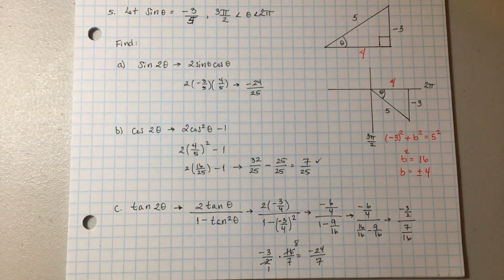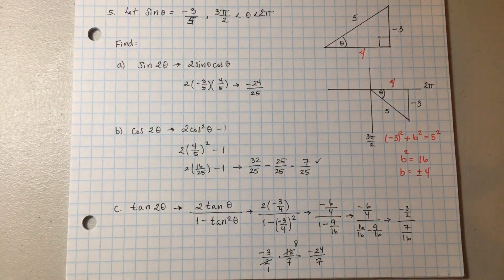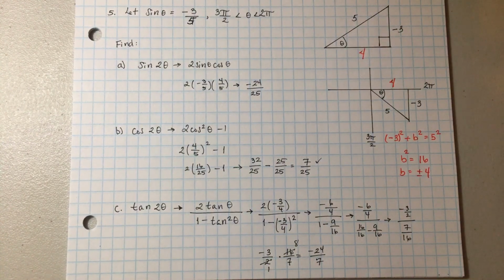So hopefully that makes sense, and it's just applying the formulas that we're extending from the summation and the difference formulas into now these double angle formulas.